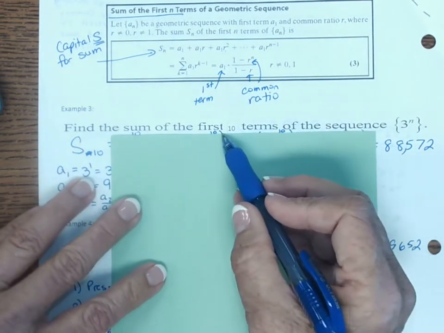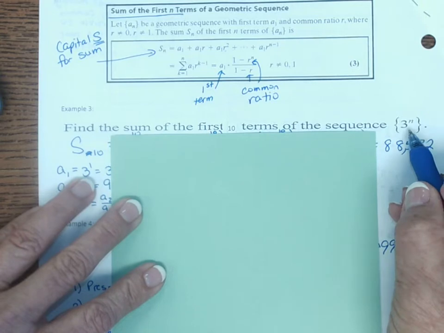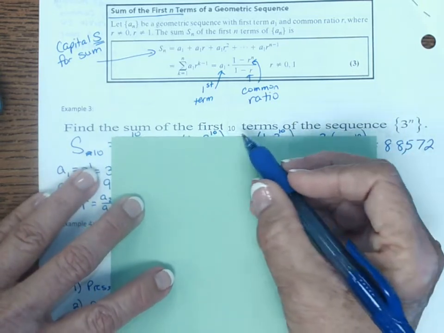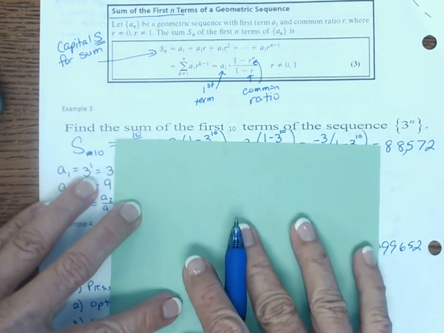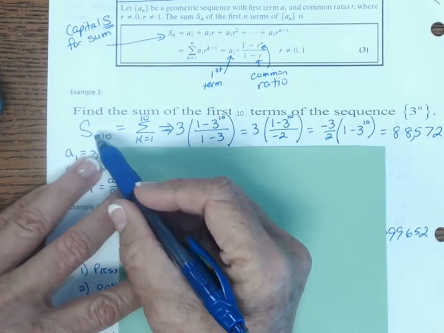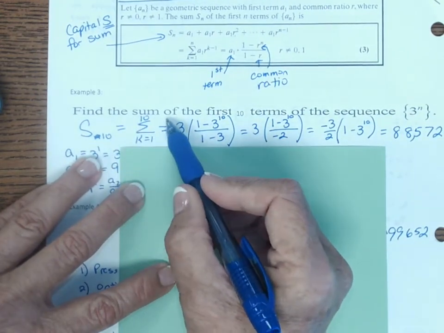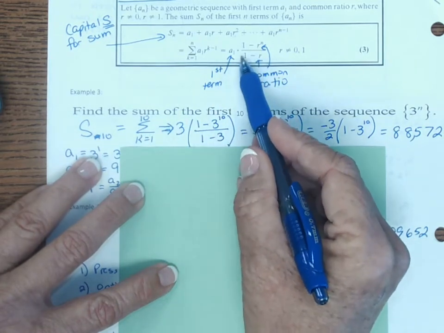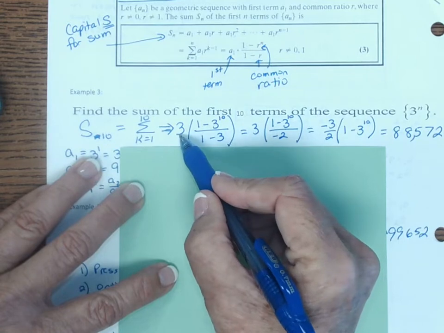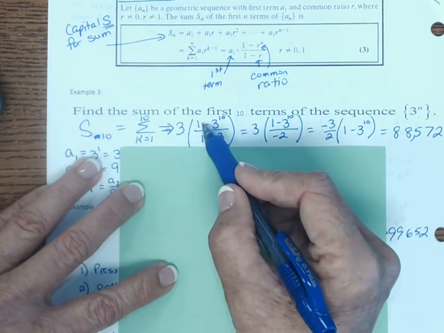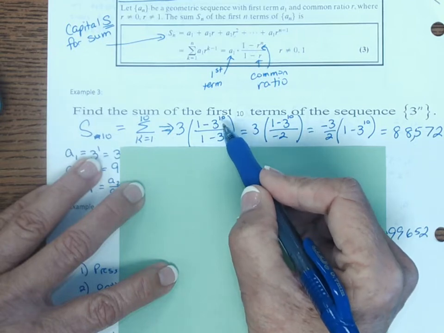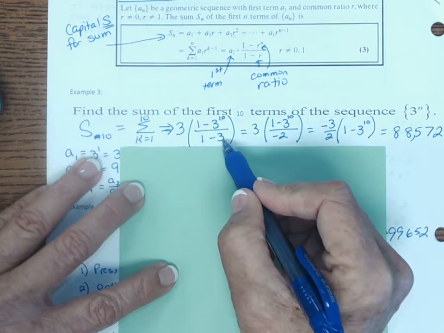So we're going to try and find the sum of the first 10 terms of the sequence 3 to the nth power. So n is going to be 10. Here we go. So the sum of the first 10 terms is equal to the sum of k equals 1 to 10 of, and again I'm plugging into this equation, the first term was 3, times 1 minus the common ratio raised to the nth power over 1 minus the common ratio.